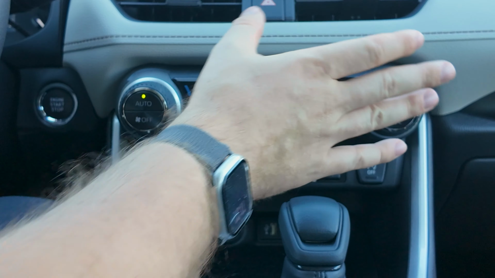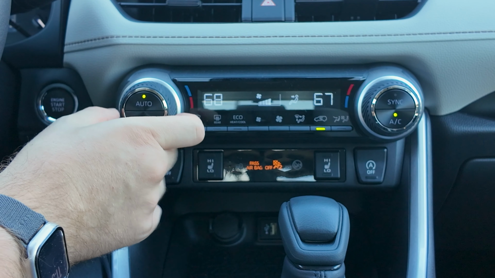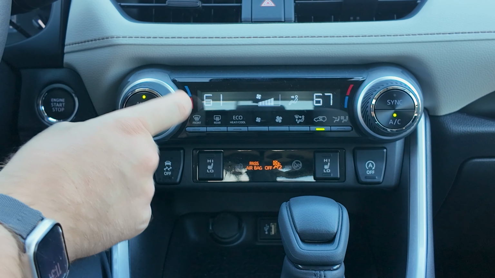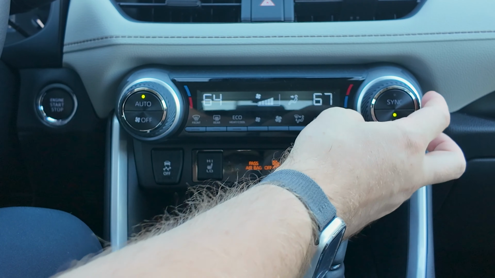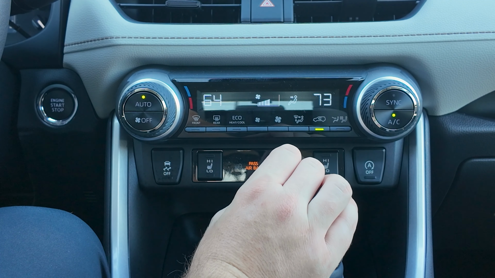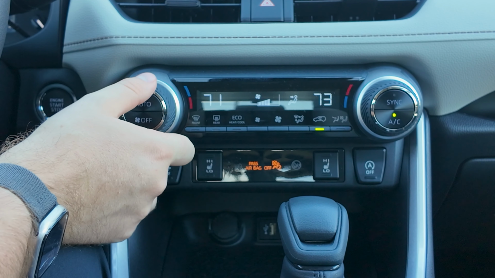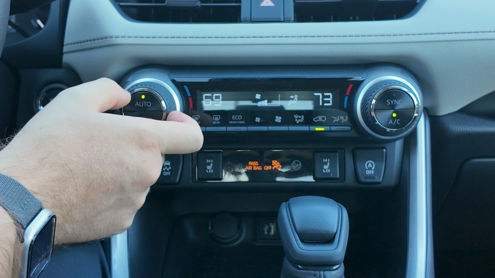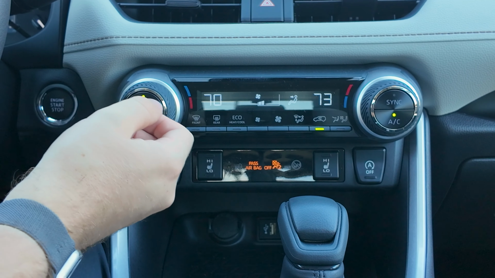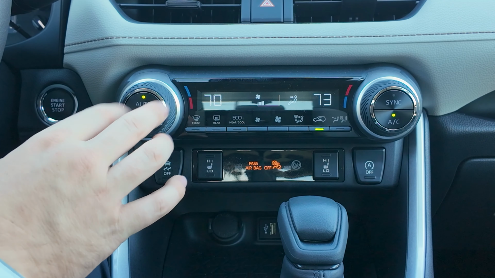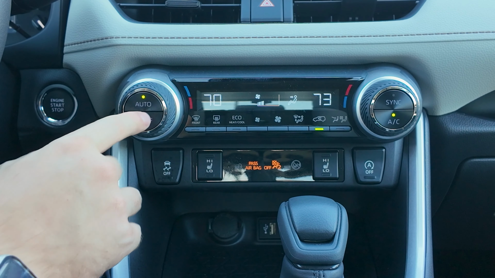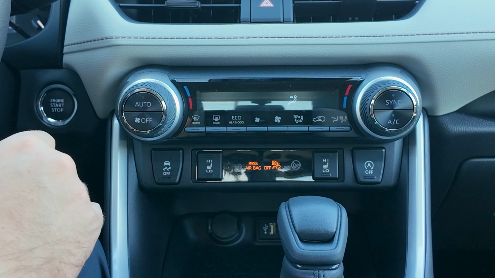Now there's a bunch of buttons here. What dual automatic climate control does for you on the easier end of things is it means that my side, the driver's side temperature, can be different from the passenger side temperature. So that way you're not always fighting with your spouse or your friends on what the temperature should be in the car. Now, with that in mind, I'll show you how to just start it with it turned off.